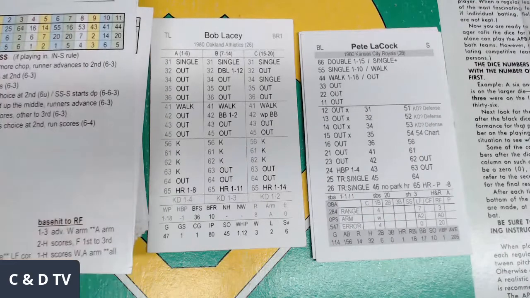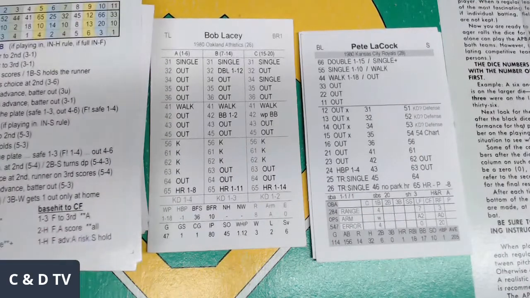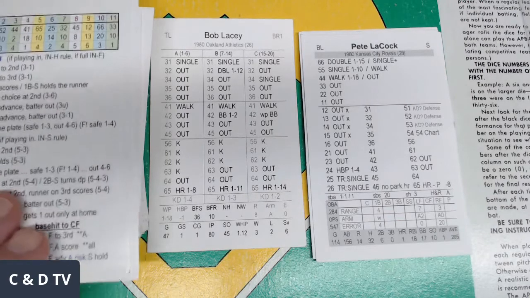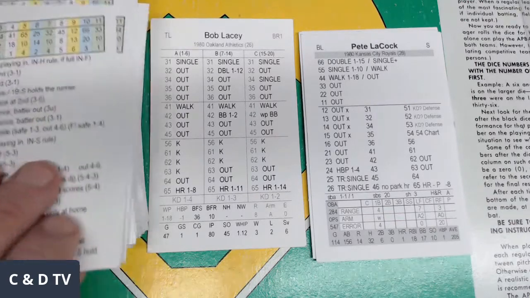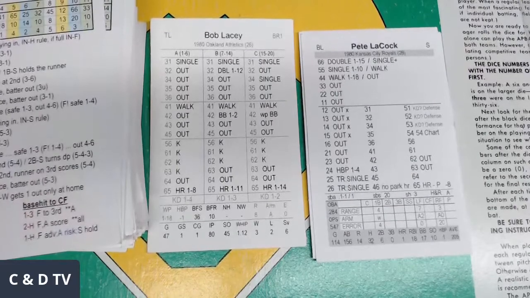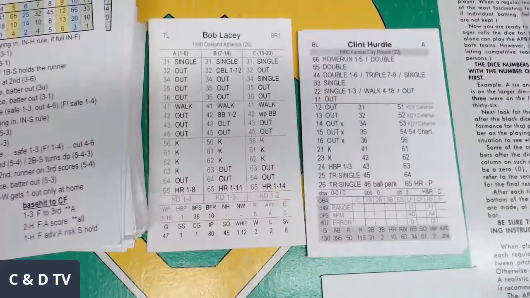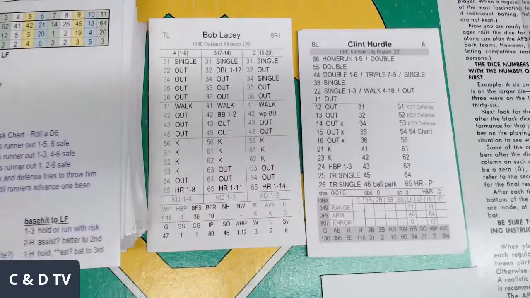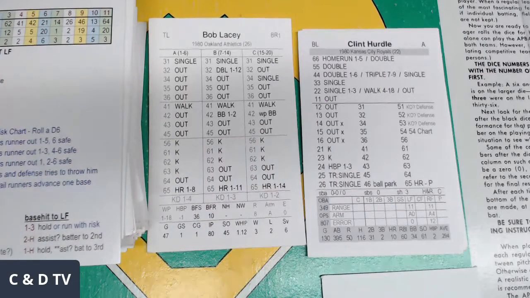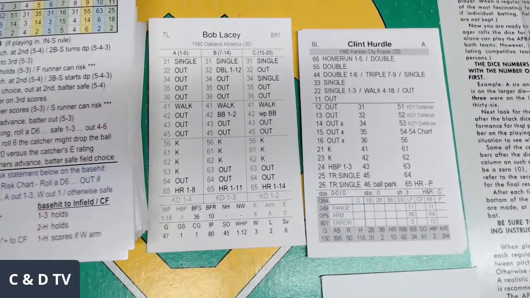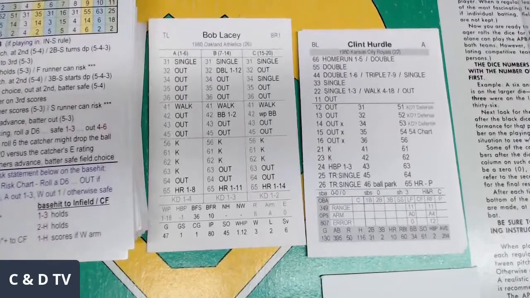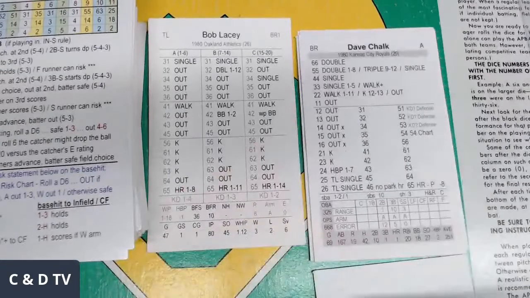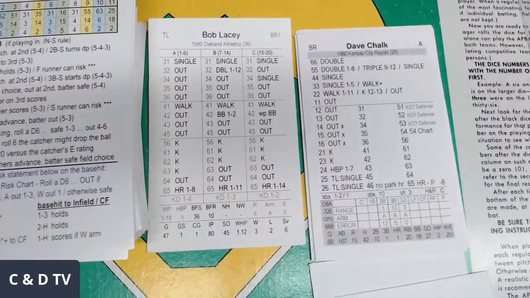Again, we're in 7. That's a 16. That's going to be a pop-up to the shortstop. 1 away. Here's Clint Hurdle. Hurdle is 3 for 3 today. It's a 14. That'll be his first out. His first out is a ground ball to first base. 2 out. And stepping on the bag right ahead of him is Revering.